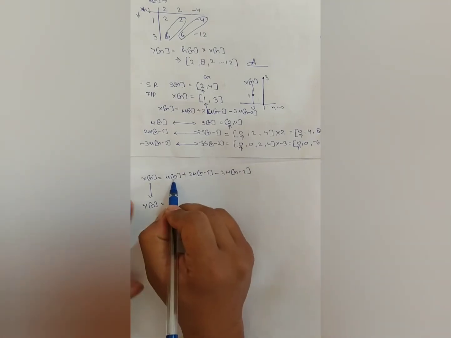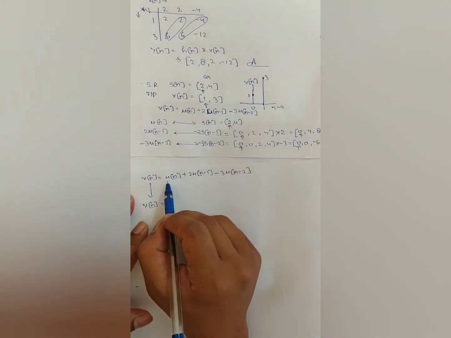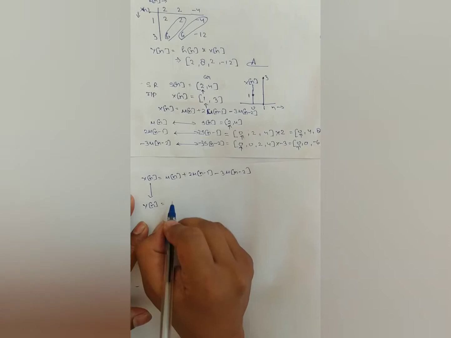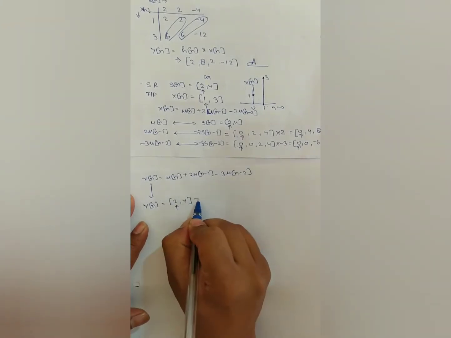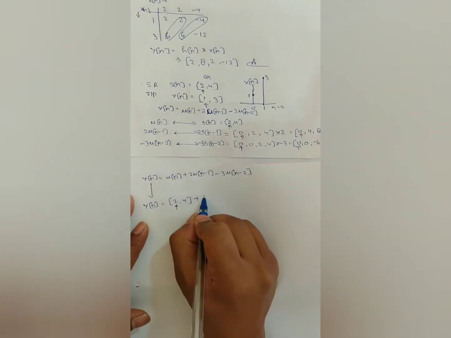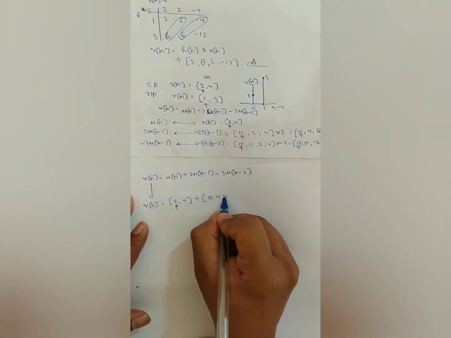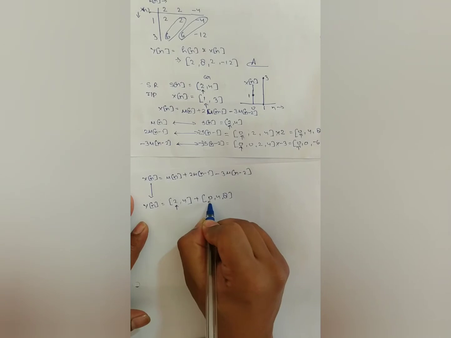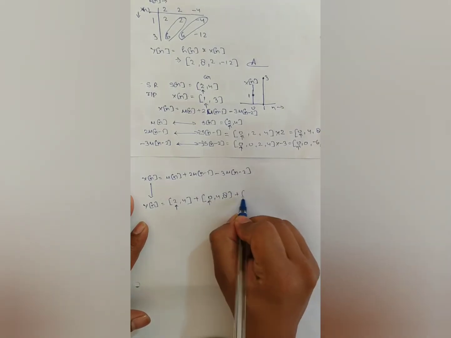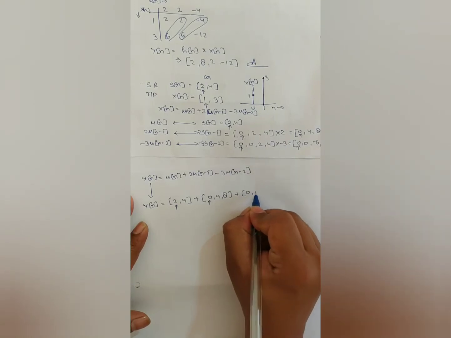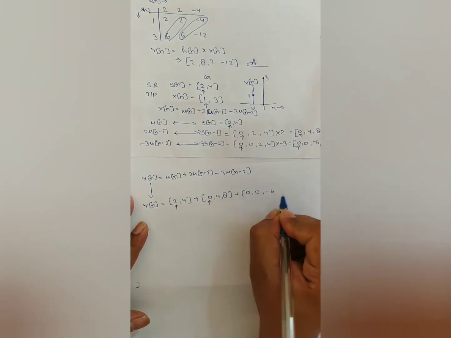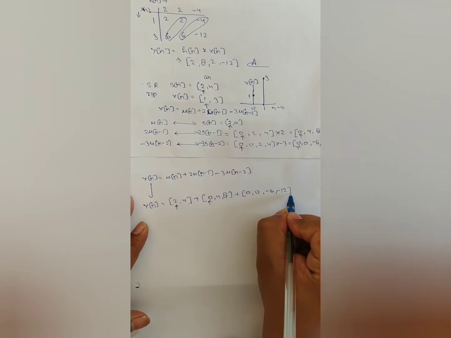When we apply the input step, the output is 2, 4. If we apply this signal, the output is 0, 4, 8, and if we apply this signal, the output is 0, 0, minus 6, minus 12.